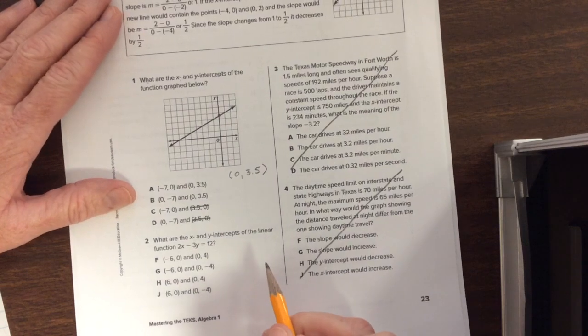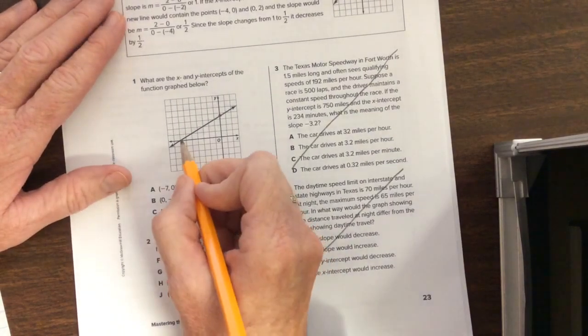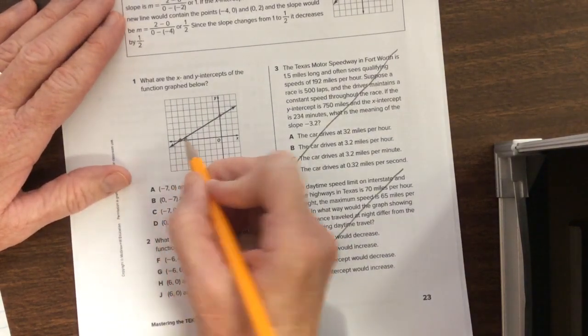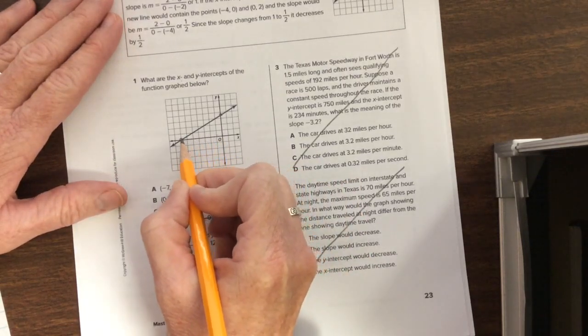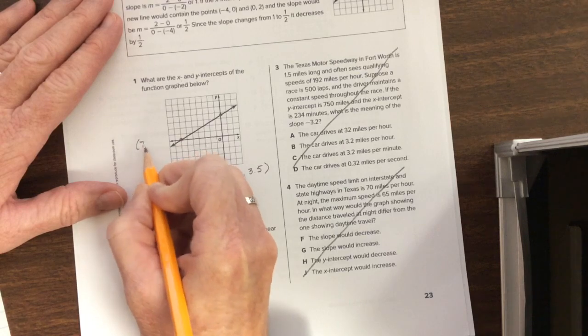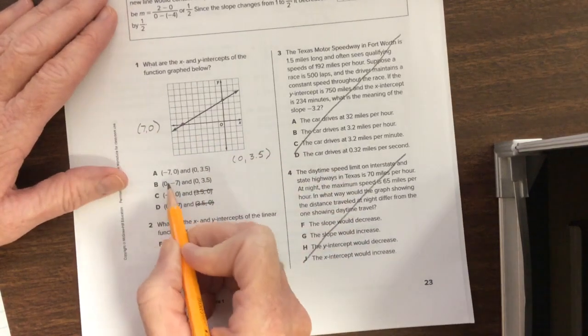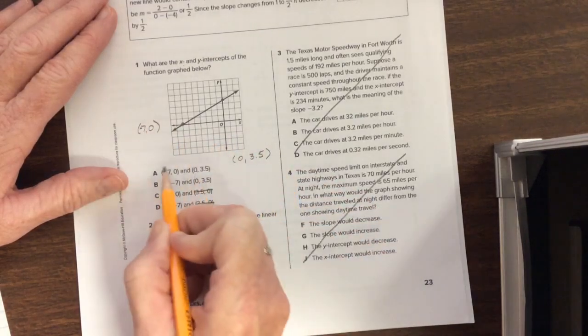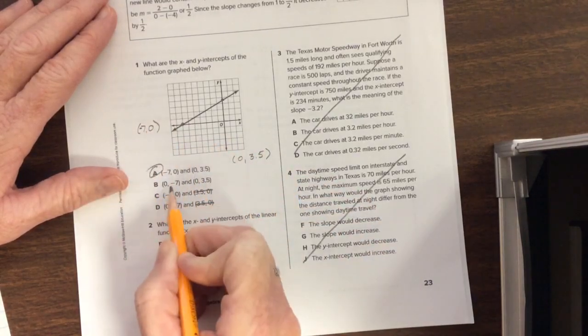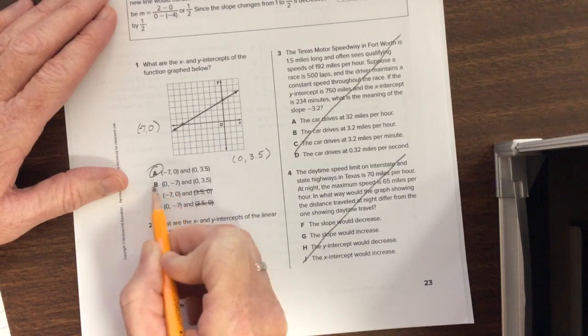For x, that is where it crosses the x-axis, and that is right here, and it looks to be 1, 2, 3, 4, 5, 6, 7. X is 7 and y is 0. And it is also a negative. So our answer is A, because this one has it the wrong way.